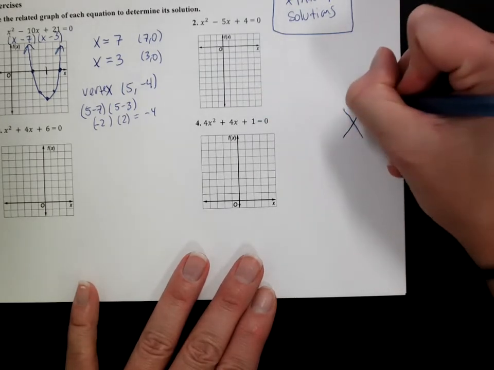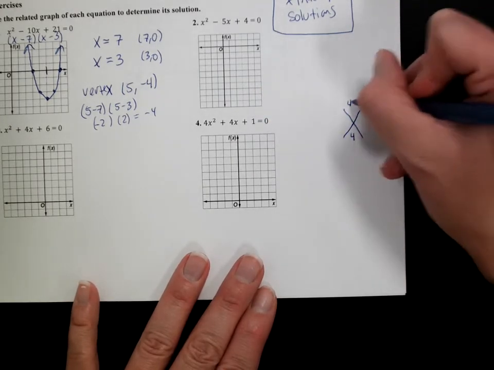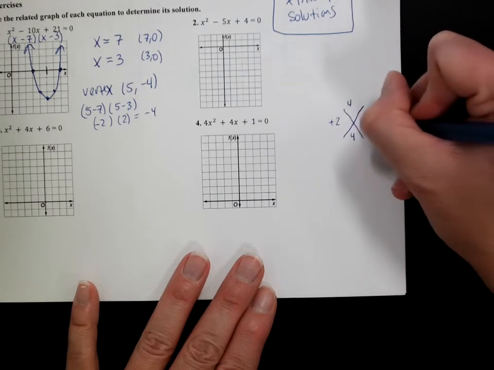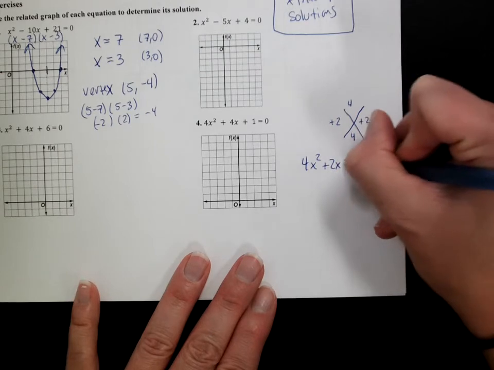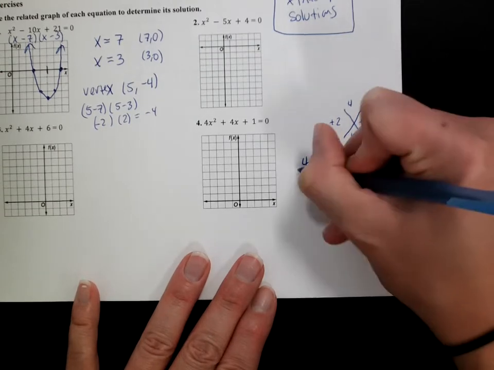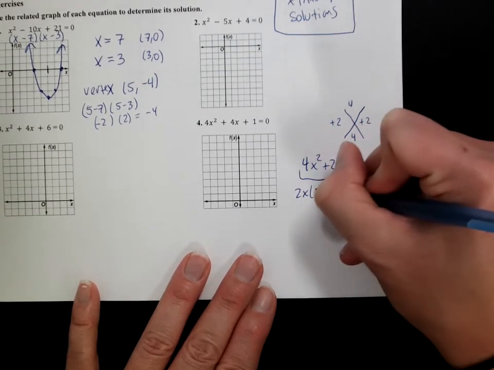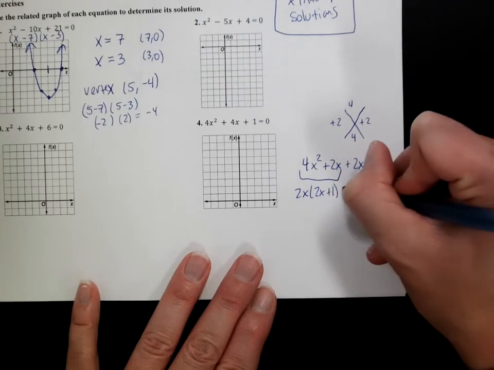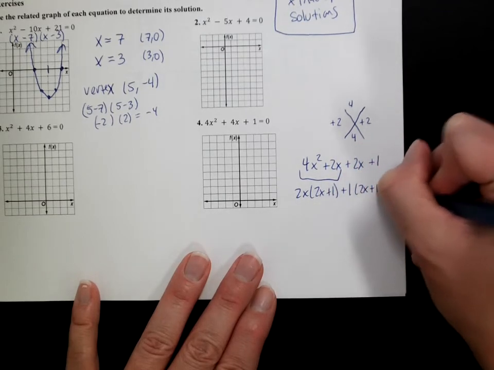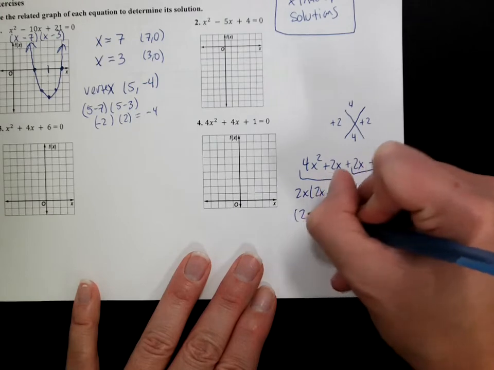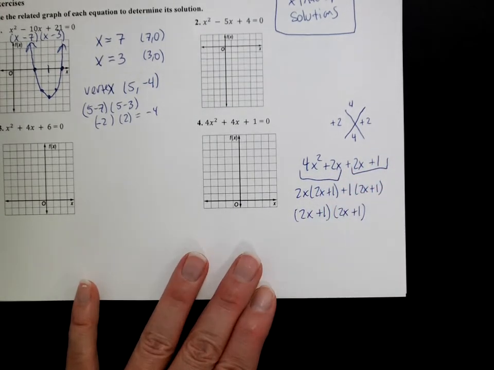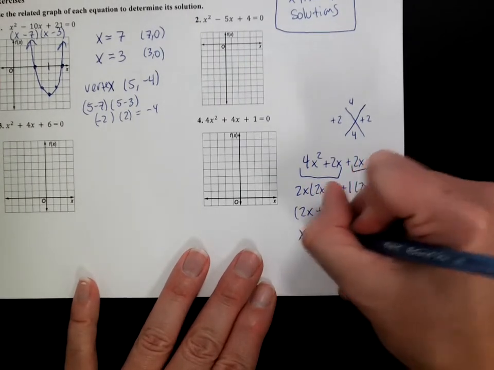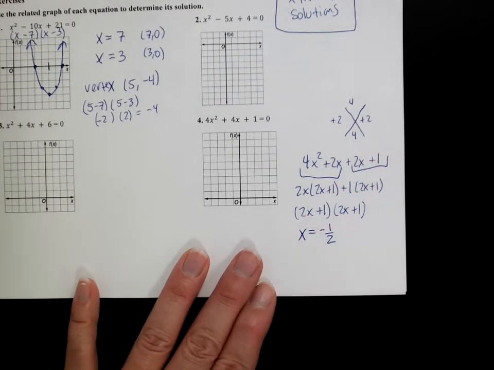This is going to be a 4, so it multiplies to be 4, adds to be 4: a 2 and a 2. So whenever I squeeze that into my equation, your two factors are 2x plus 1 and 2x plus 1, okay? Which means your solution is going to be x equals negative 1/2.